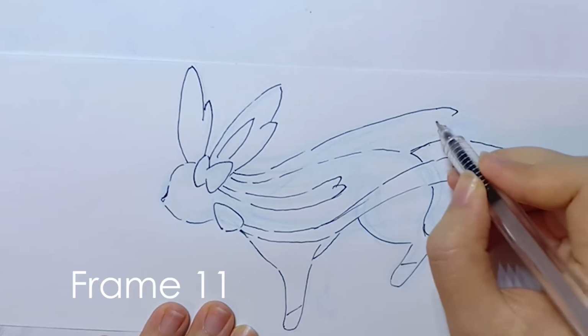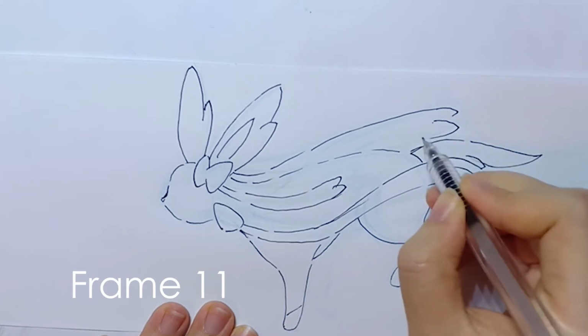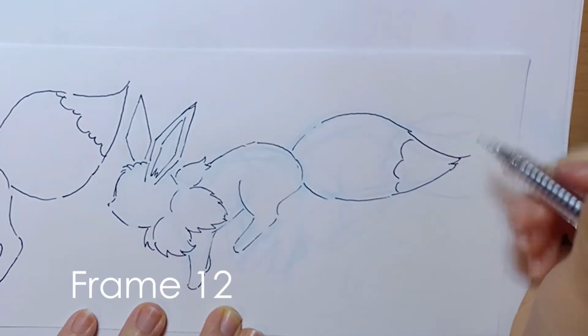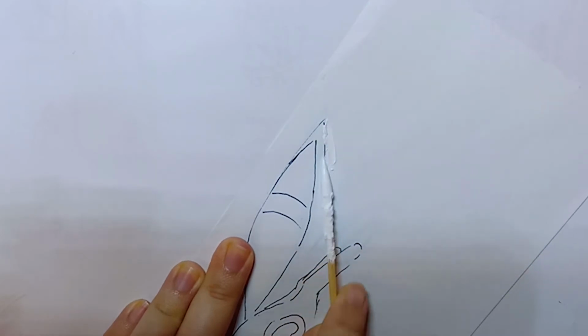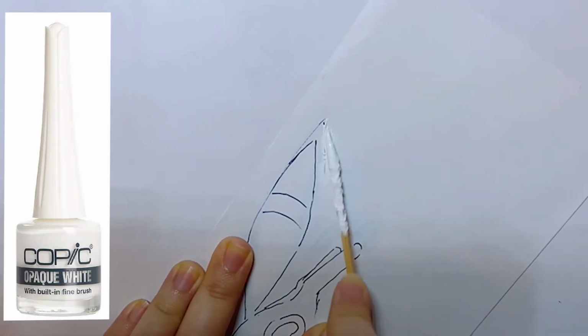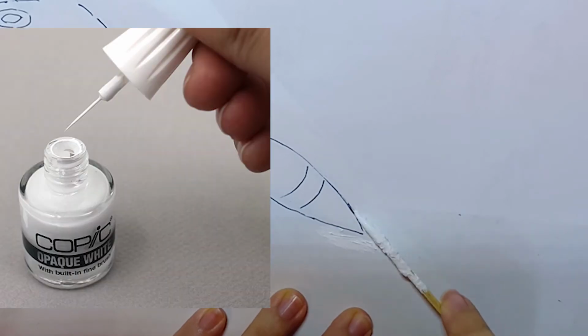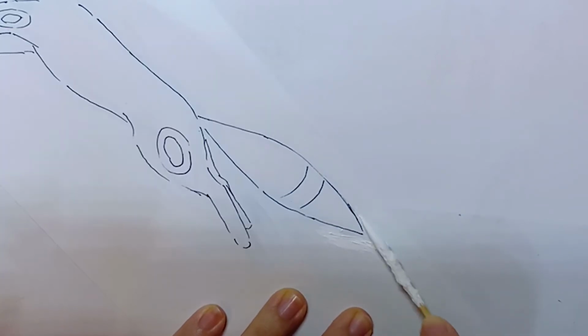Do not fear making mistakes. If you do, you can always use a pen corrector or the one I'm using here, which is Copic Opaque White. I'm using satay stick to apply it since the brush just doesn't work.